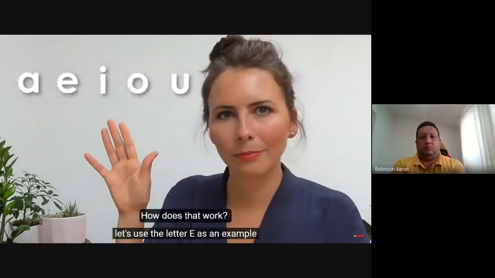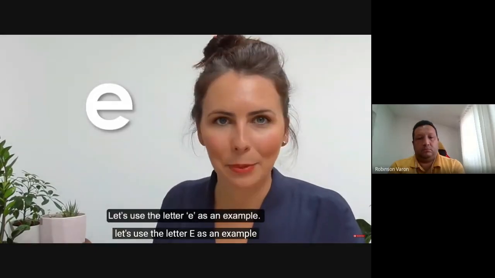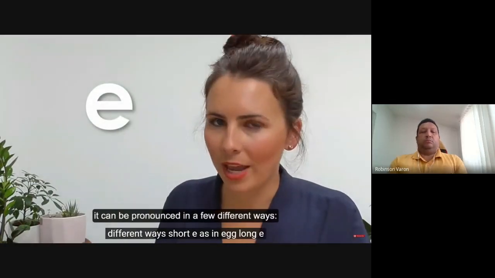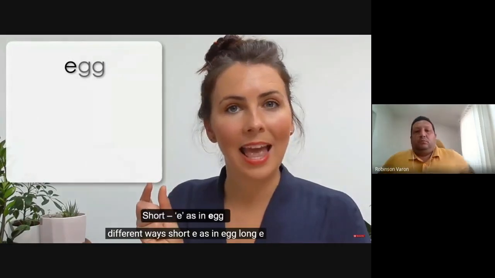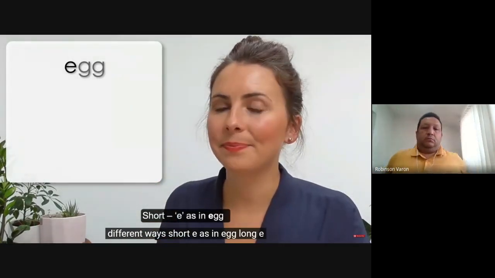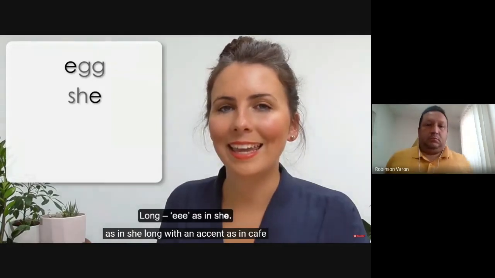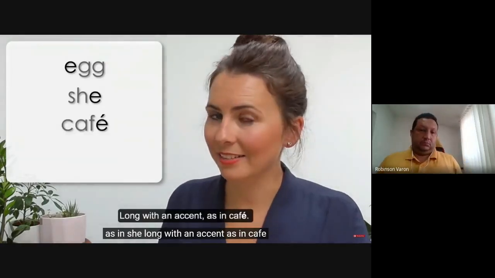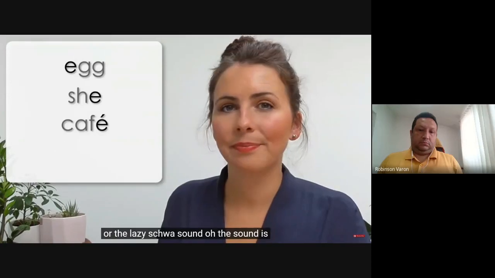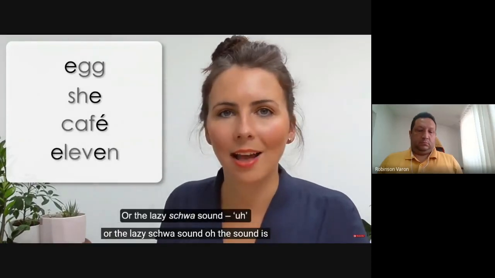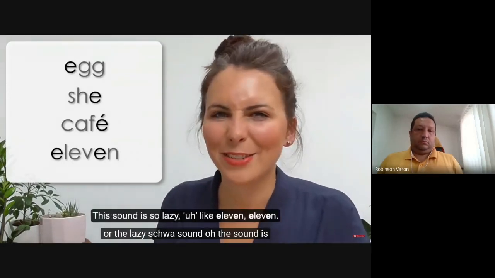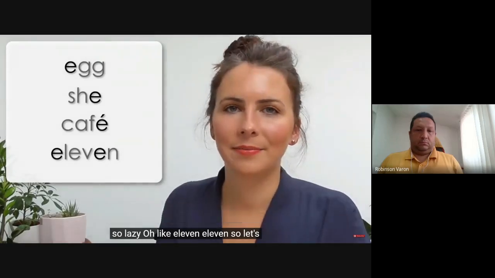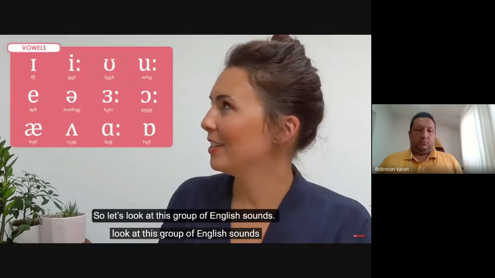How does that work? Let's use the letter E as an example. When you see the letter E in an English word, it can be pronounced in a few different ways. Short E, as in egg. Long E, as in she. Long with an accent, as in cafe. Or the lazy schwa sound. This sound is so lazy. So let's look at this group of English sounds.